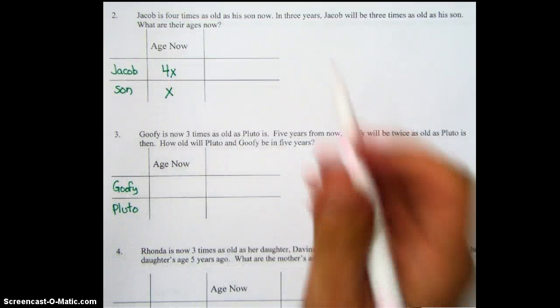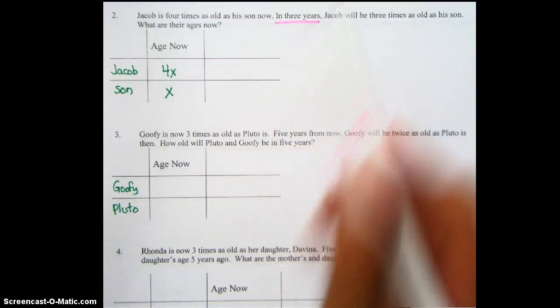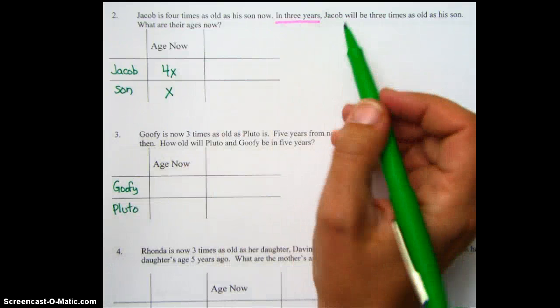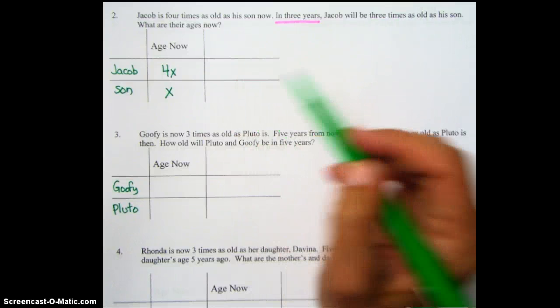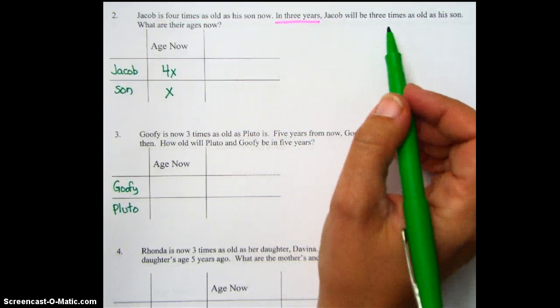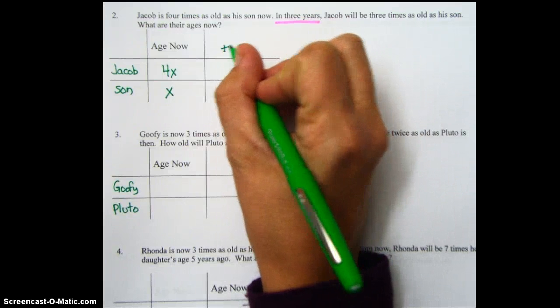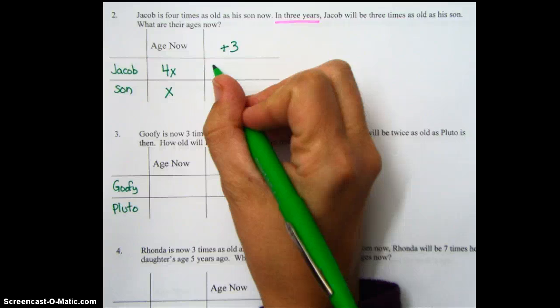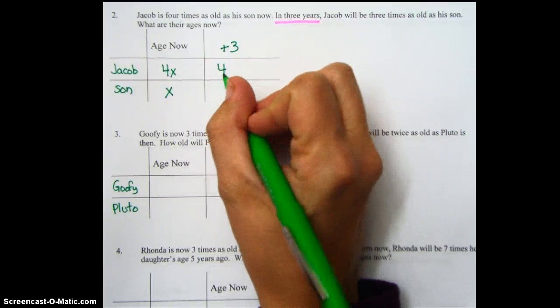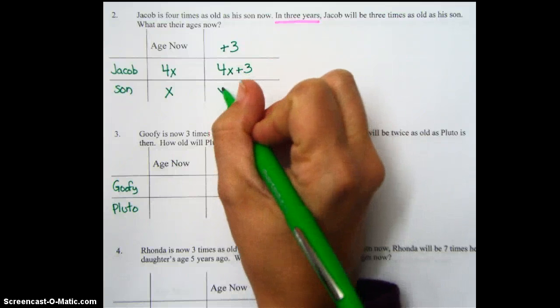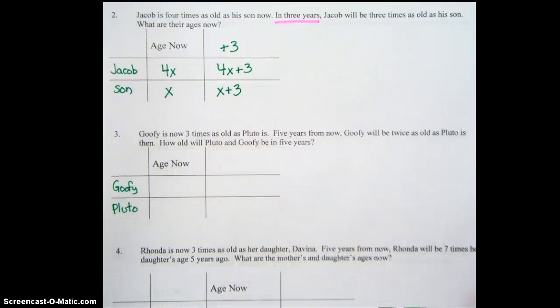The next part of the sentence says in 3 years. At that point, you need to stop and ignore the rest of the sentence. And that's the part that gets really complicated because you want to put all of these other numbers into the chart, but they don't go there. Those are used to help you solve the equation. 3 years in the future means plus 3. So if we need to add that to Jacob's age now, that becomes 4x plus 3 since they're not like terms. And the son will be x plus 3.